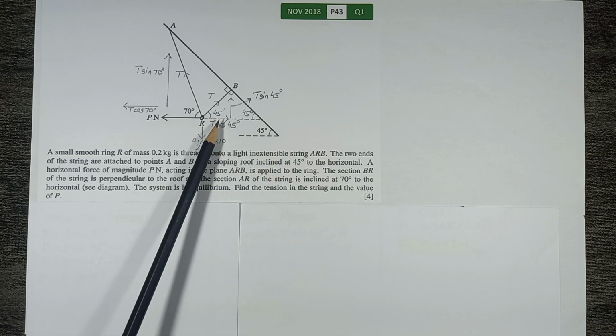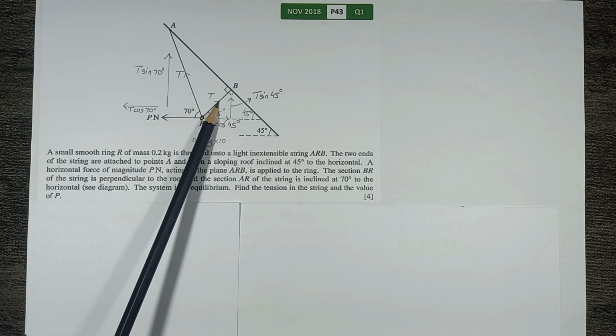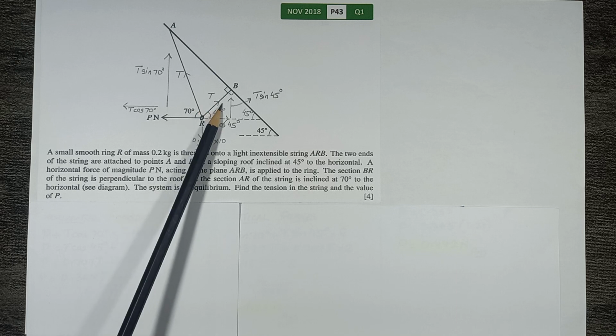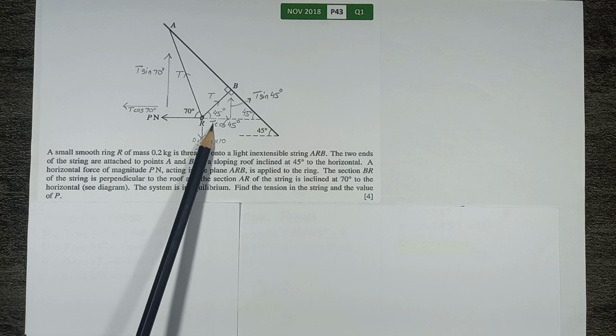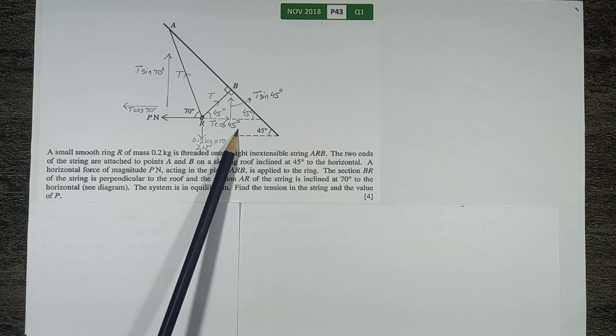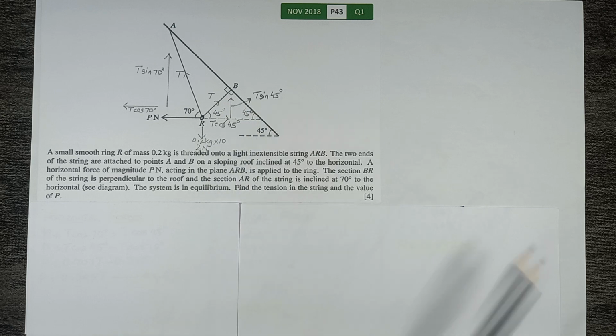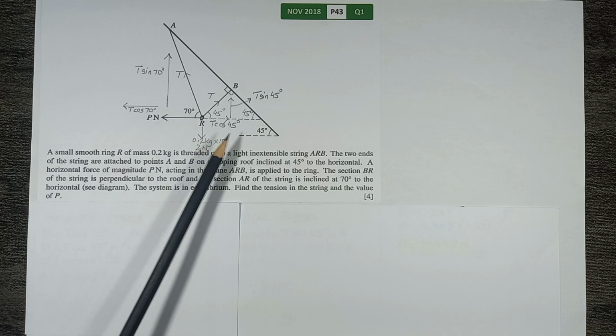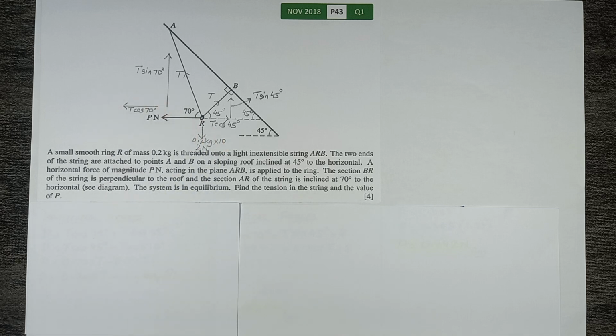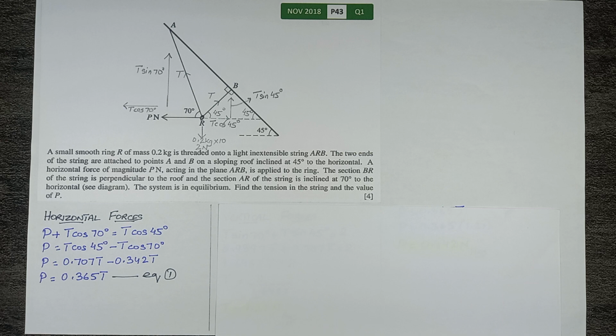So finally we can say that we have this part over here, again the tension in this part of the string making an angle of 45°. So the horizontal component would be T cos 45 and the vertical would be T sin 45. And finally we have split up the given forces into horizontal and vertical components. Now just work out the values for that based on horizontal forces and vertical forces.